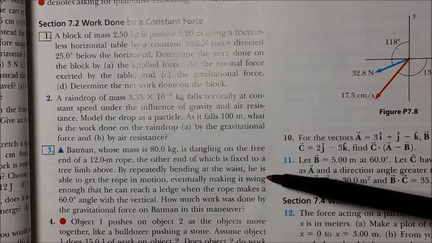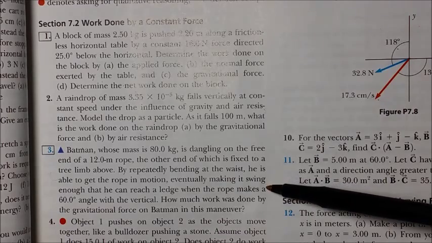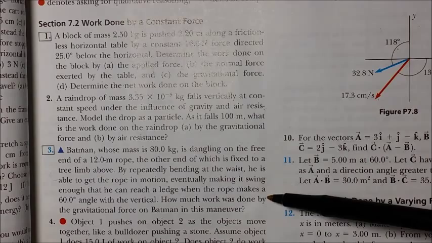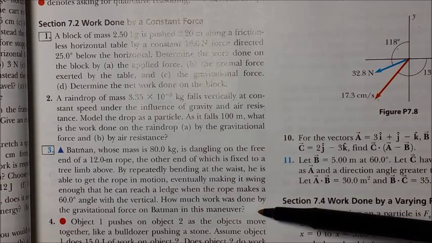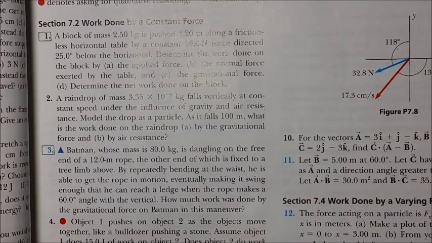By repeatedly bending at the waist, he is able to get the rope in motion, eventually making it swing enough that he can reach a ledge when the rope makes a 60-degree angle with the vertical. How much work was done by the gravitational force on Batman in this maneuver?